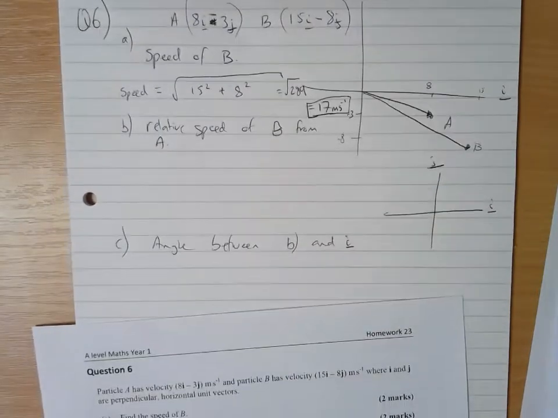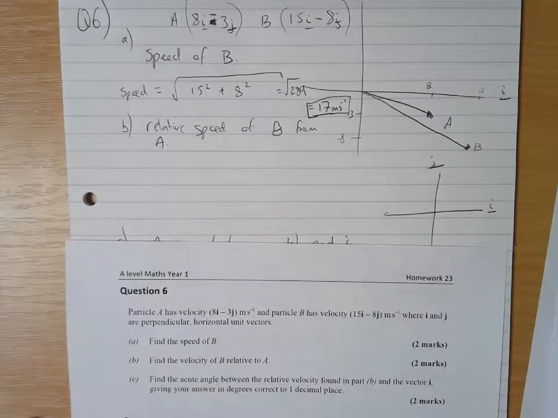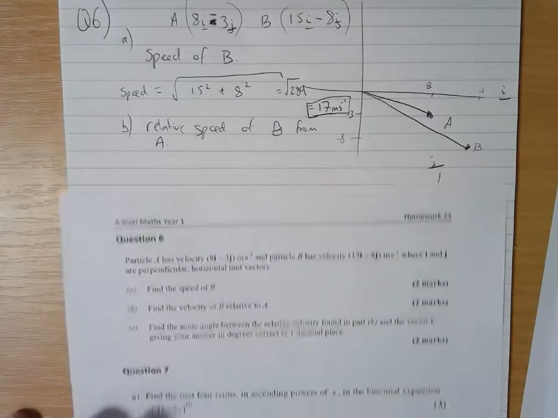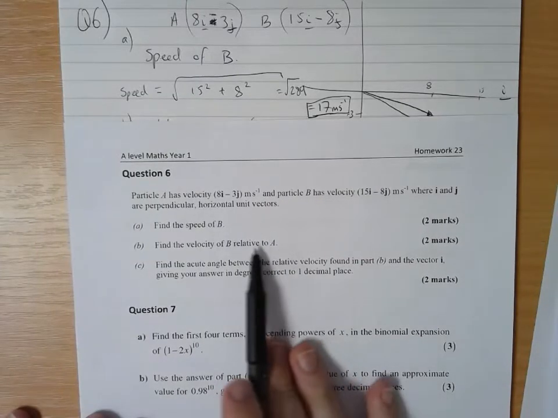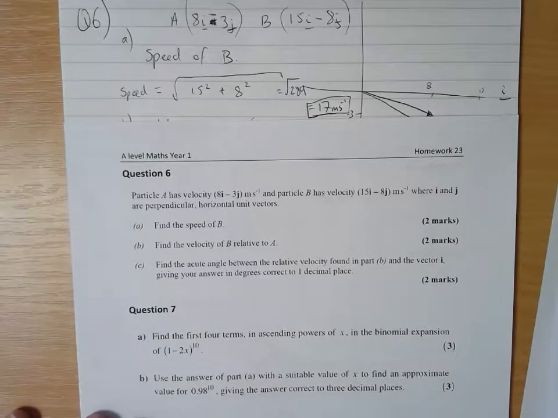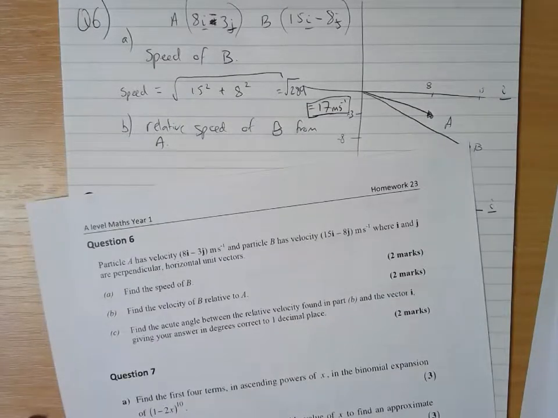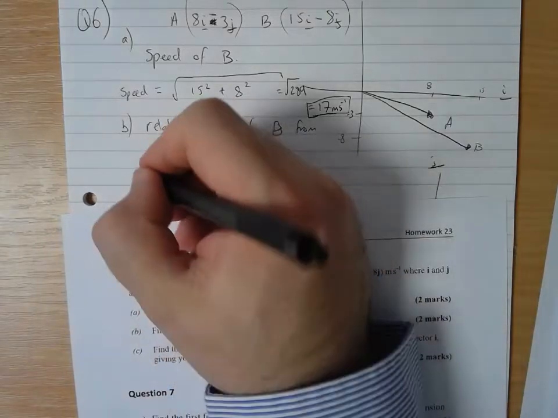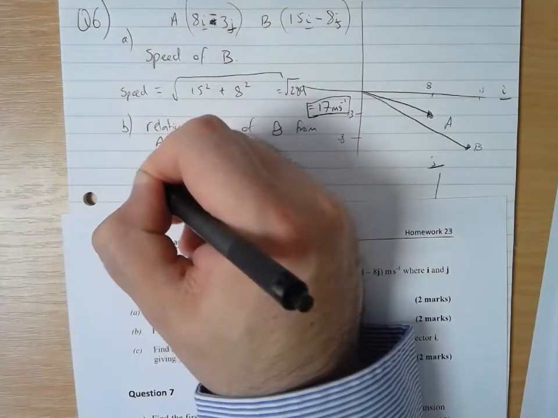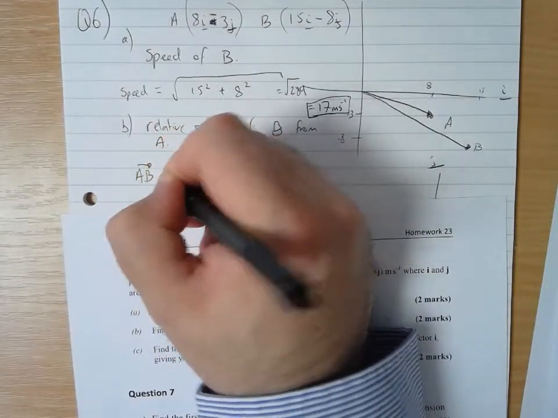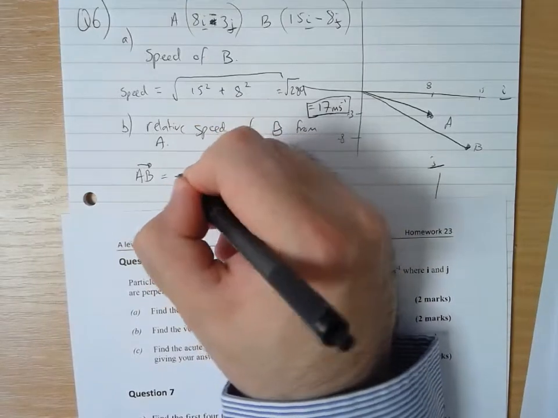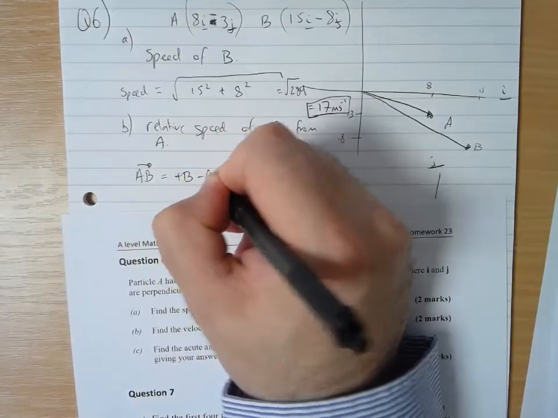The next bit, we're asked to find the relative speed of B from A. They use the word to, but you can use to or from. But relative to A or from A means we're starting at A and we're going to B. So this is A to B, which is plus B minus A.